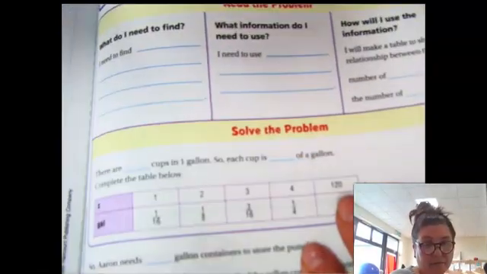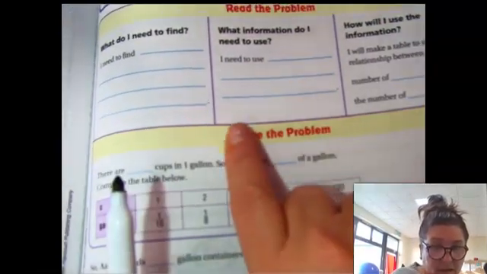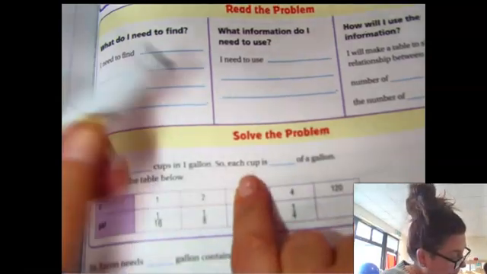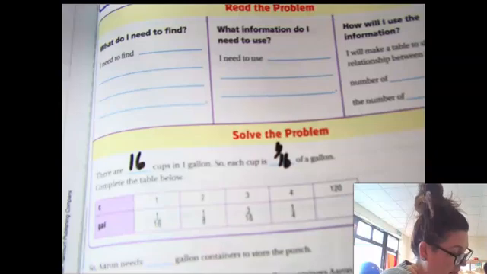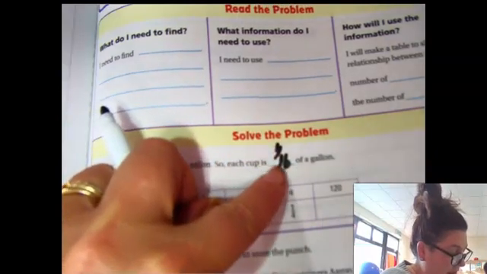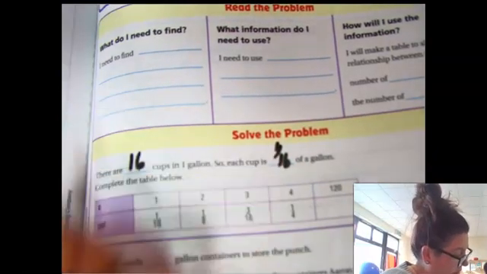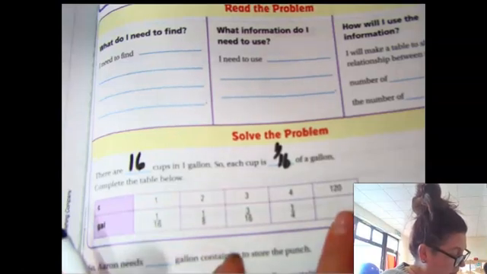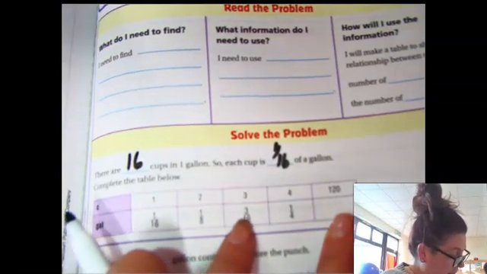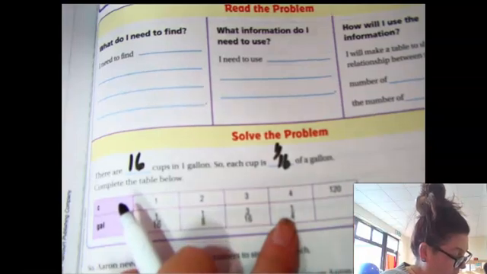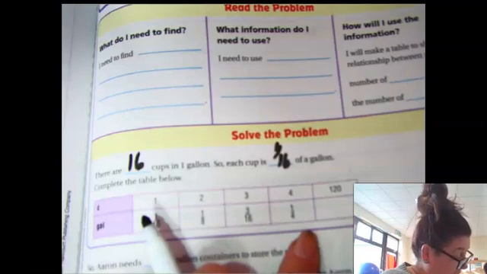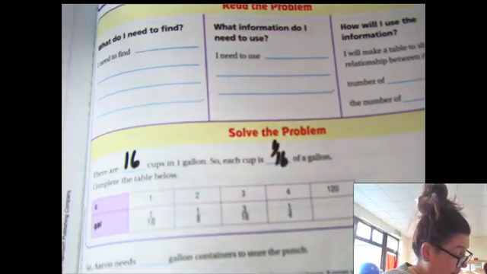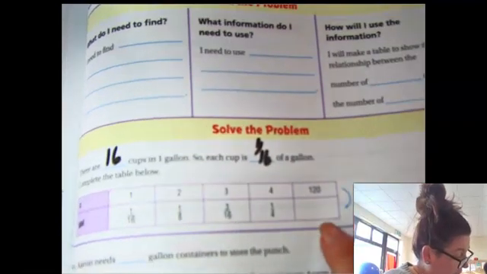Oh, so maybe we have to do it, because look at this. There are how many cups in a gallon? So 16. So each cup is 1/16 of a gallon, okay? So 1 cup, how many makes a whole gallon? 16. You have 1 out of 16. So 120 would be, I guess you're looking for a pattern here. What are we multiplying by? I don't know if we're multiplying by anything. I'd say we're more dividing it by something. Yeah, see, I don't think that really helps.